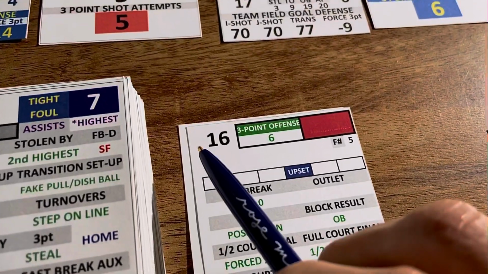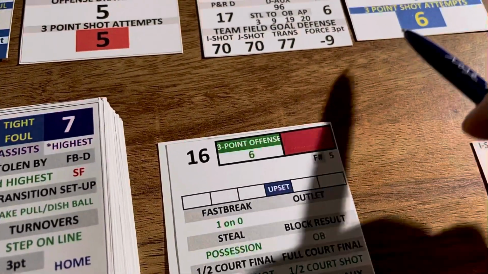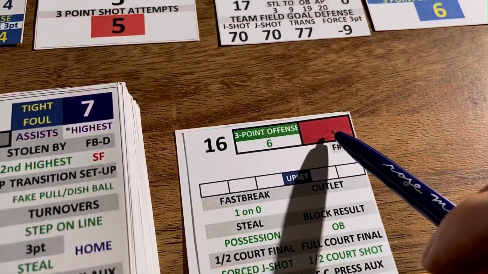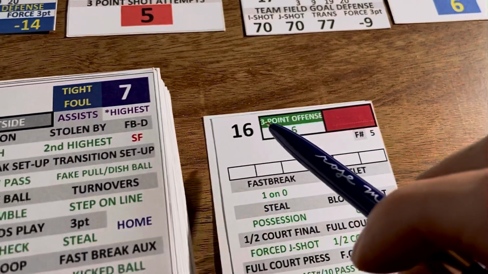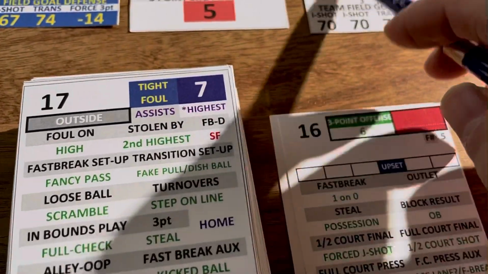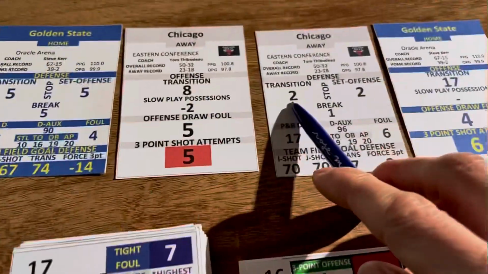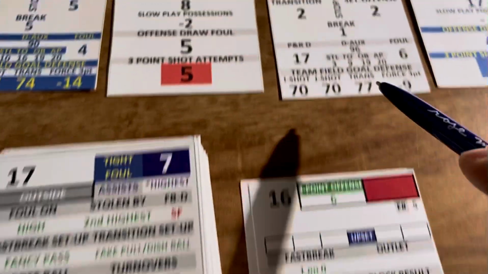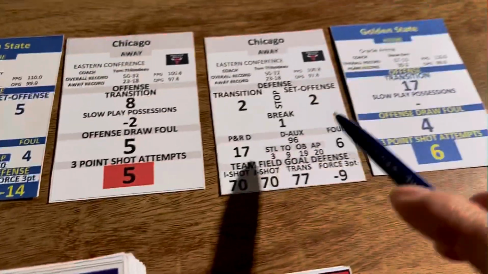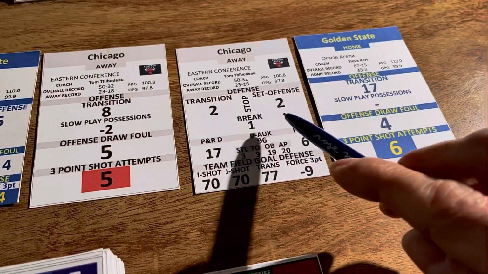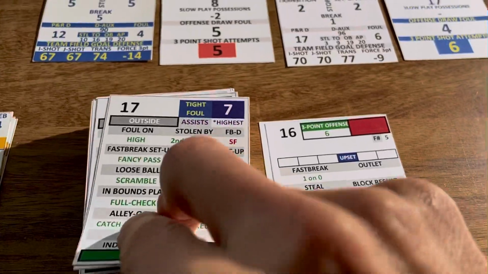So they're out in transition, and you can see here the 6 is within that. So the red option, which is Draymond Green, is going to take a three-point shot. The Bulls are unable to stop the transition because their transition defense is 2, and this is obviously well below this number. So transition, auxiliary, do they get a stop? Do another one.